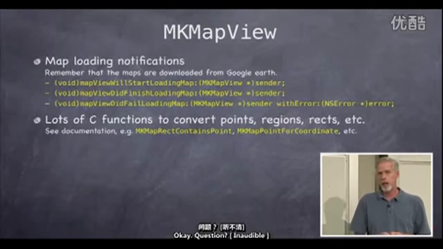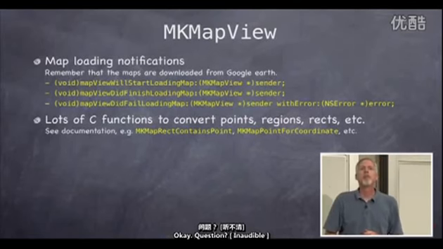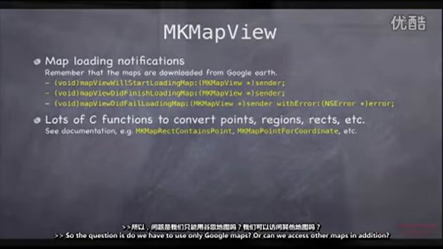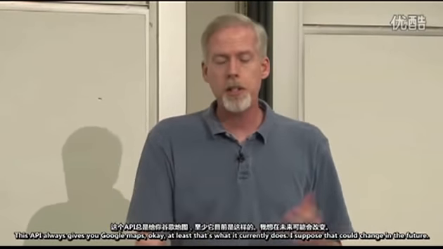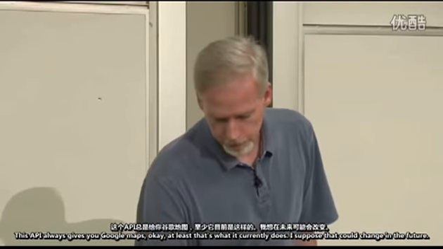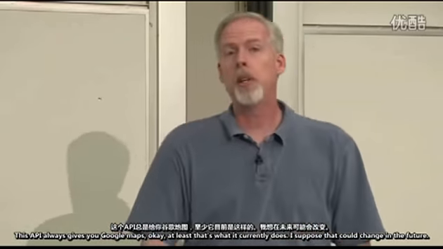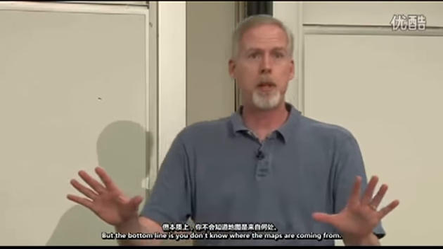Question: do we have to use only Google Maps, or can we access other maps as well? So the question is, do we have to use only Google Maps or can we access other maps in addition? This API always gives you Google Maps. At least that's what it currently does, I suppose. That could change in the future. But the bottom line is you don't know where the maps are coming from.